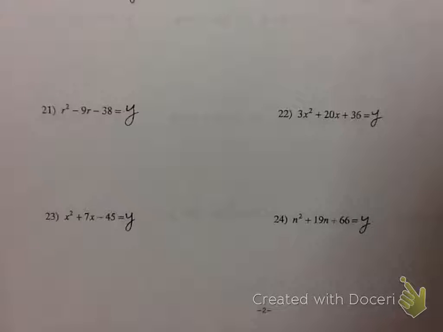So I'm going to take r squared minus 9r blank minus 38 blank. What goes in the blanks? B over 2 squared. Good. So I do negative 9 over 2. Does that simplify nicely? No. So I leave it as 9 over 2 squared, which gives me 81 over 4. I subtract 81 over 4.